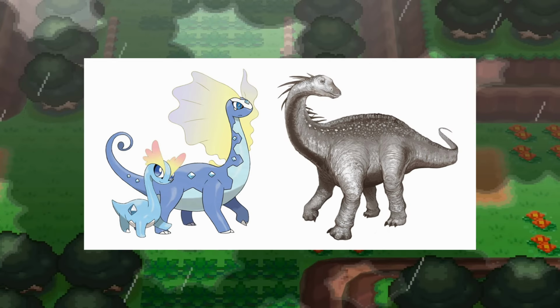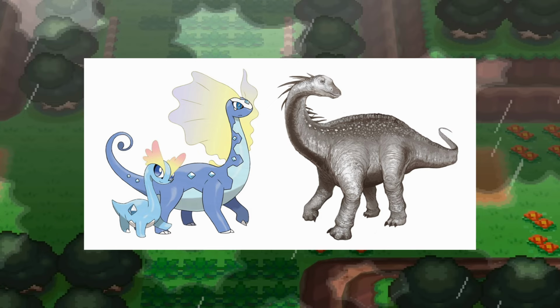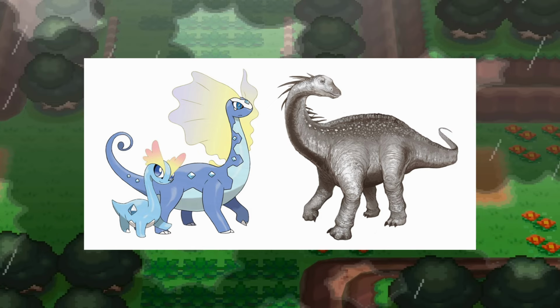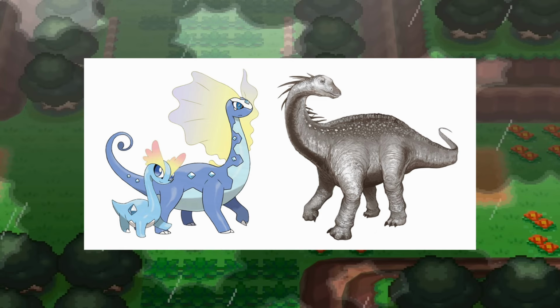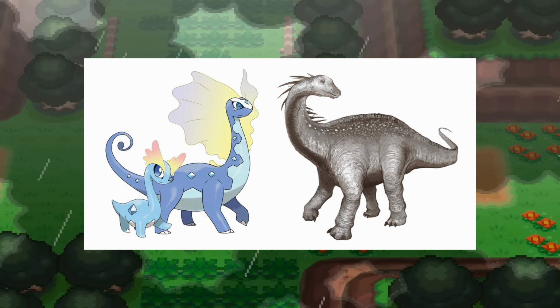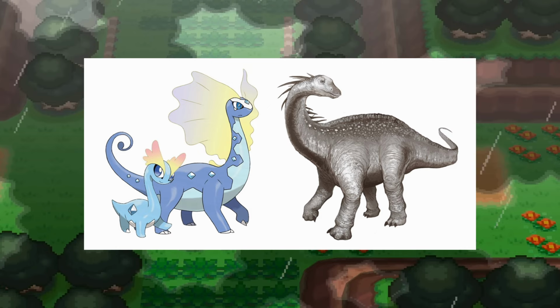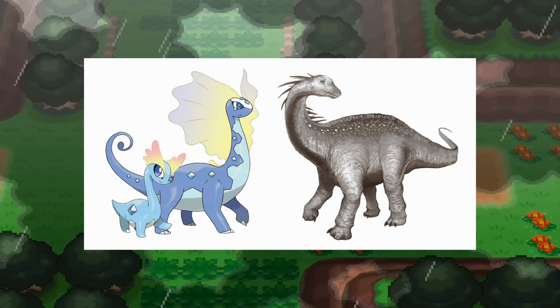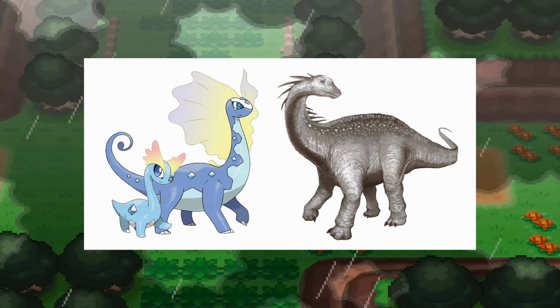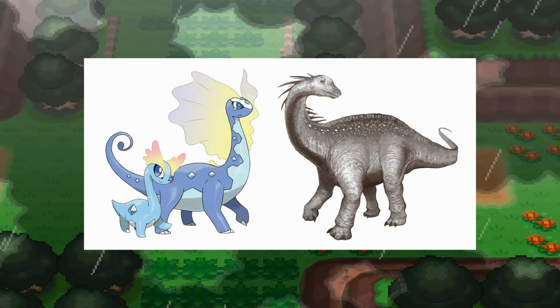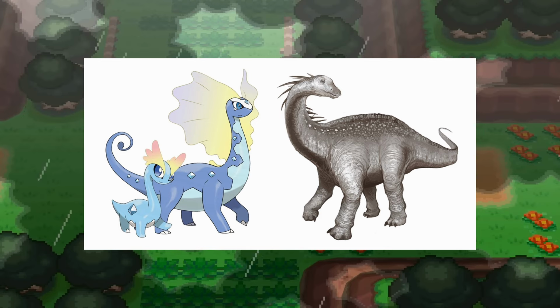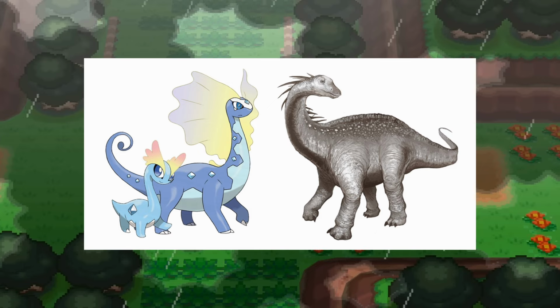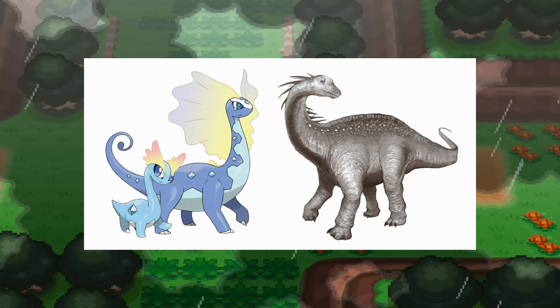Now we go on to Amaura and Aurorus, which is based off of the Amargasaurus. Now the Amargasaurus was a sauropod, and this dinosaur existed within the Cretaceous, but some people don't necessarily know today if its spikes really lasted or stayed completely exposed. Many believe that they were covered by some type of flesh filaments. Some people believe they were exposed, but no one really knows.